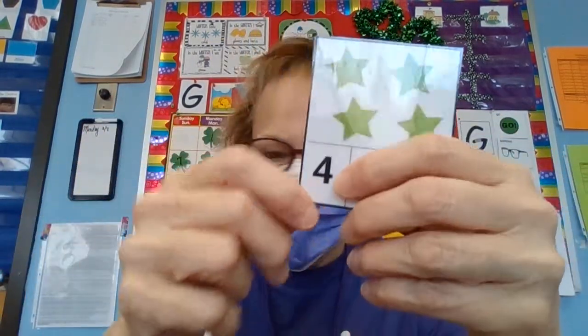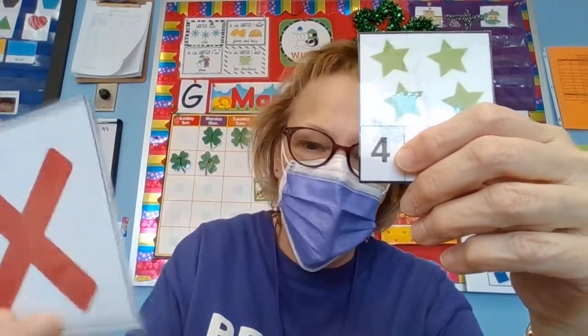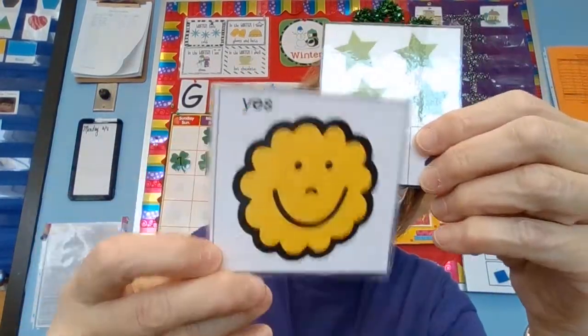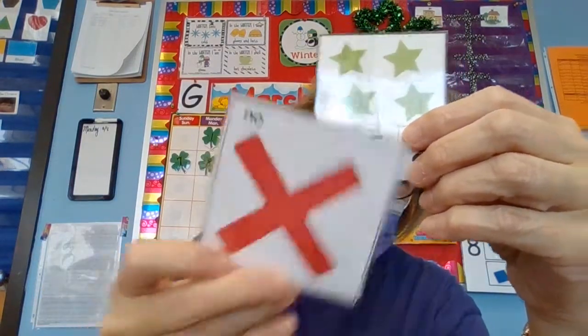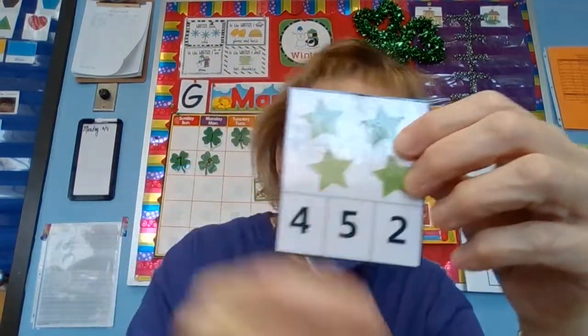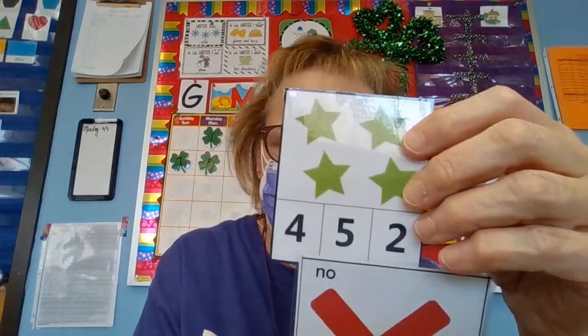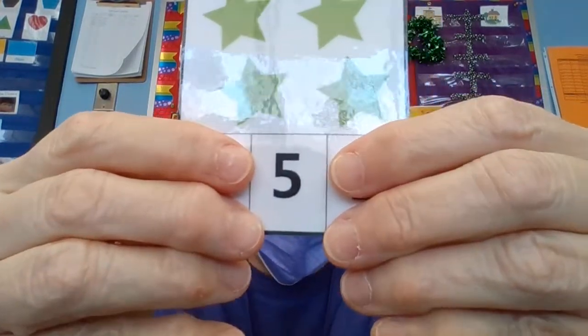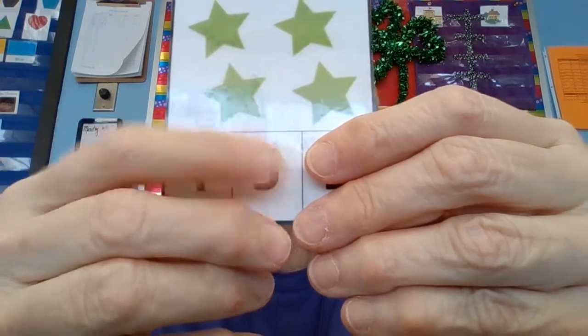4. Is this the number 4? Yes or no? Or is this one right here? Is that the number 4? Nice job, Omari. We'll do it differently this time. So we have 4. We want to figure out which one is 4. How about that? Is that the number 4? Right in the middle we'll go. That's the number 5. 1, 2, 3, 4, 5. So that's not the number 4.